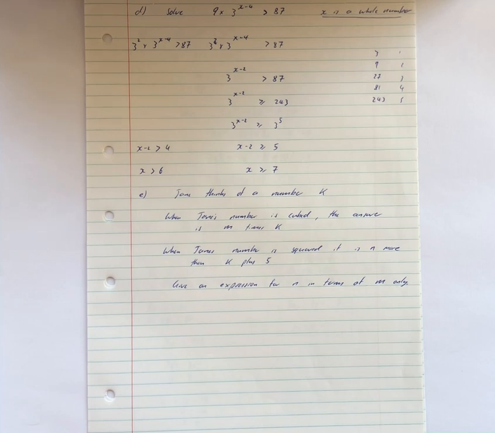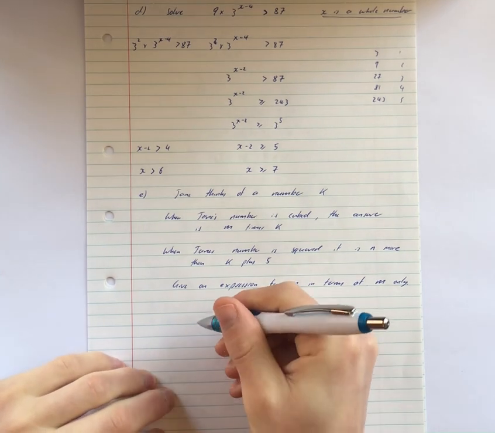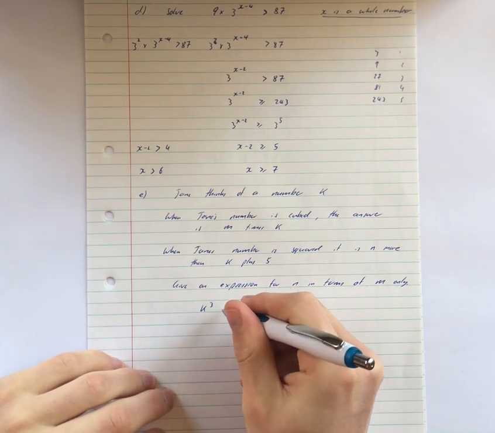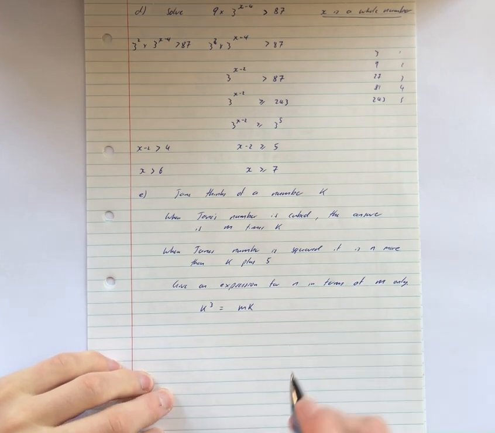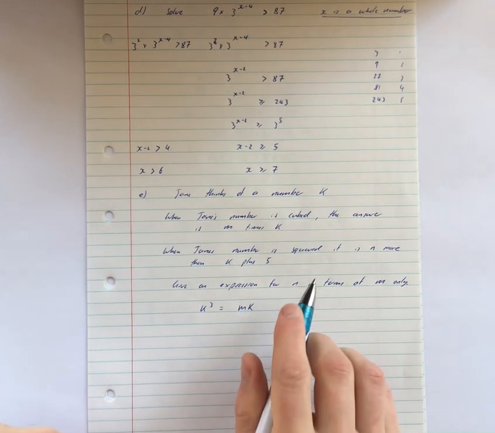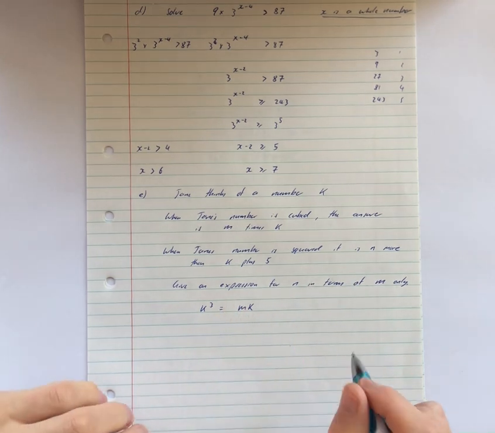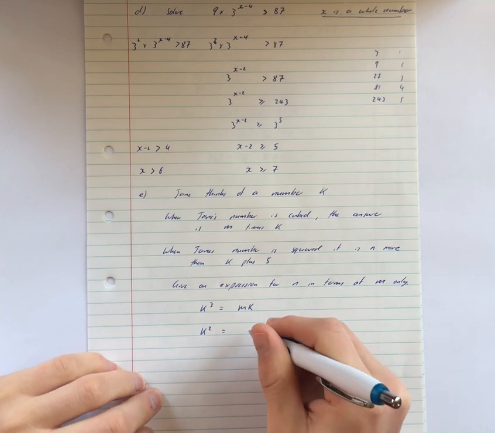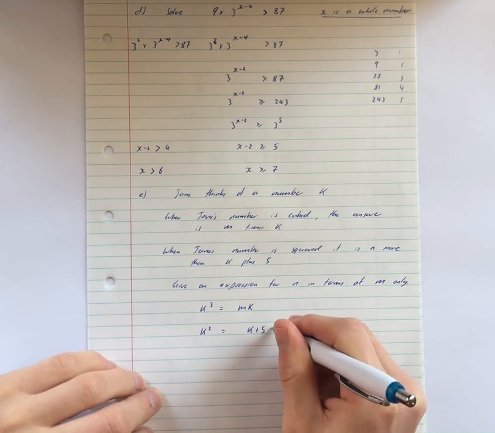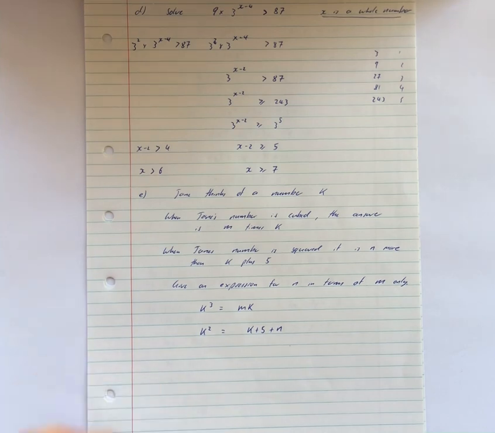Alright. E. Jane thinks of a number k. When Jane's number is cubed, the answer is m times k. Okay. When Jane's number is cubed, we get m times k. When Jane's number is squared, it is n more than k plus 5. So when k is squared, it's n more than k plus 5. So k plus 5, but then we have n more.